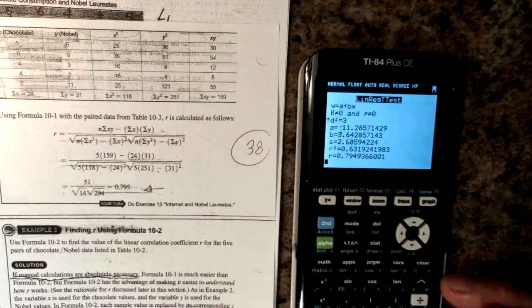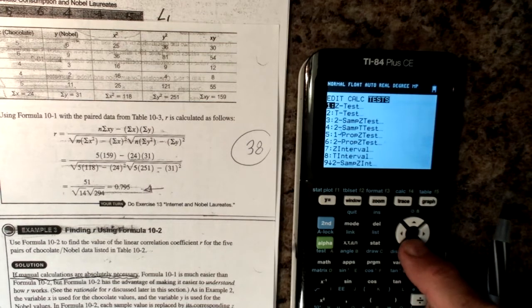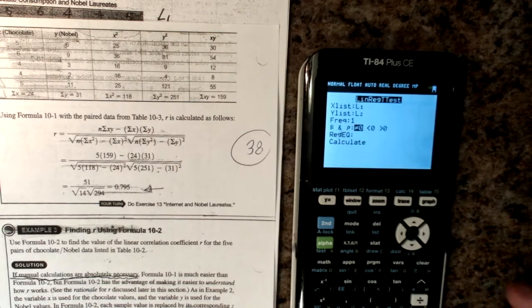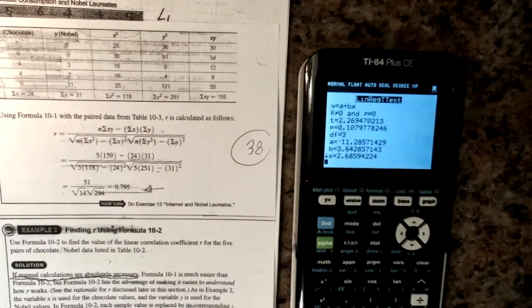Okay, so do you want me to show you one more time? We go all the way to test. This is in case you already have all the numbers in L1 and L2. There we are, F. And you make sure you have L1 and L2. You see how it was in L1 and L2 and then calculation. Okay, all right.